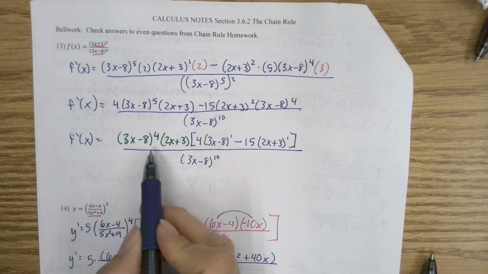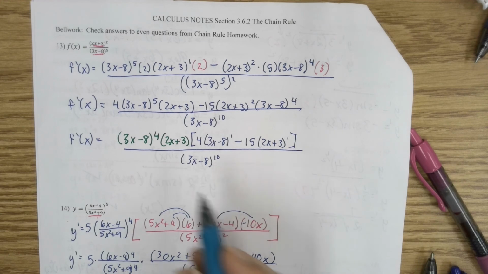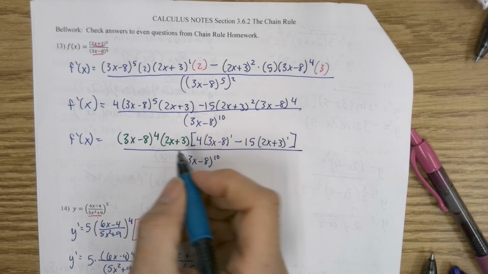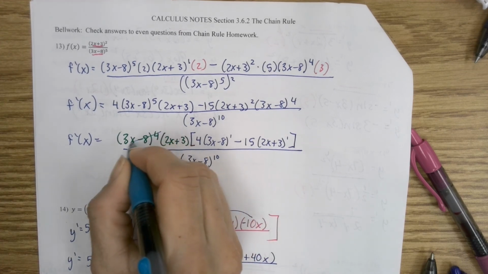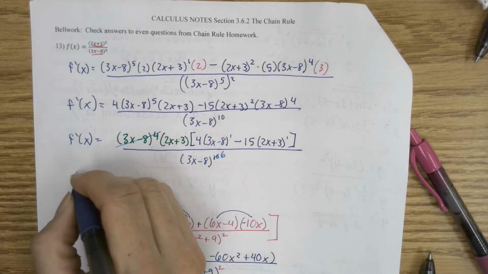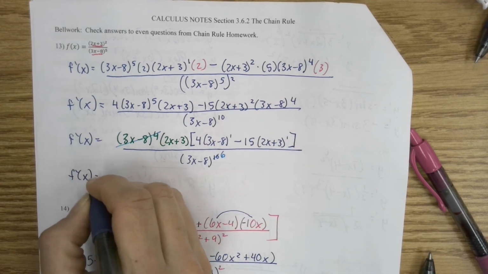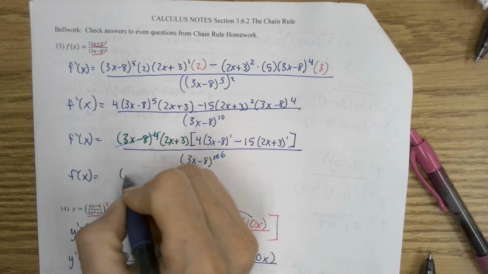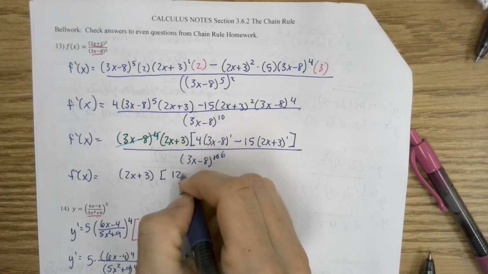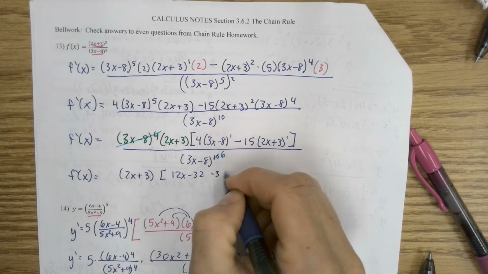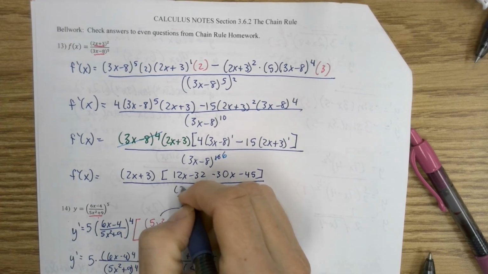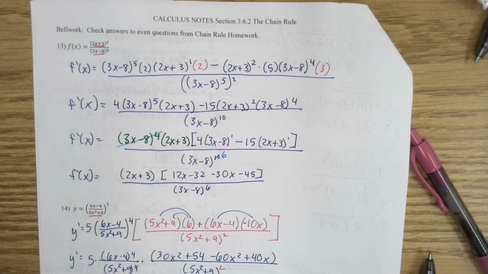I'm also seeing that we have a 3x minus 8 and a 3x minus 8. So when you have the same binomial, this numerator is in a factored form. So these 4 terms will simplify with 4 of these. So 10 minus 4 will actually leave me with a power of 6 in the denominator. So we will have in the front 2x plus 3. In the brackets, we'll have 12x minus 32 minus 30x minus 45, all over 3x minus 8 to the 6th power.